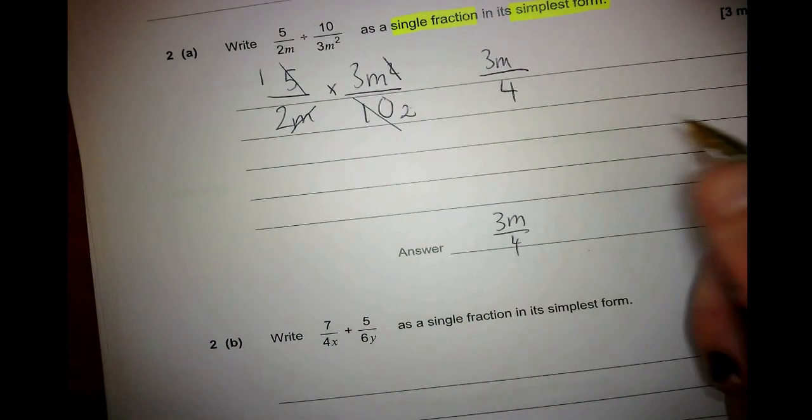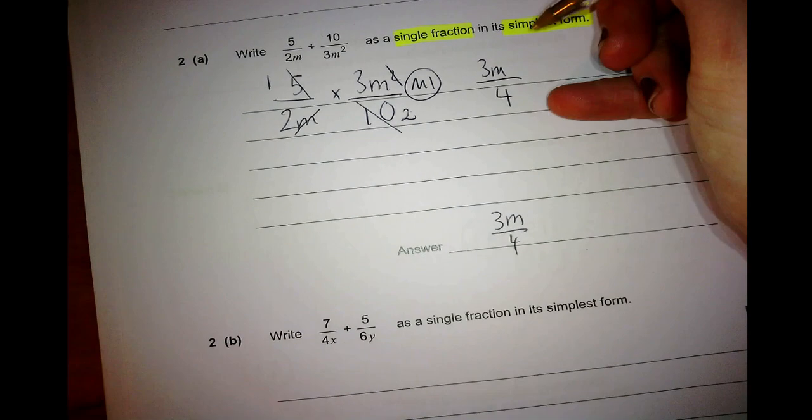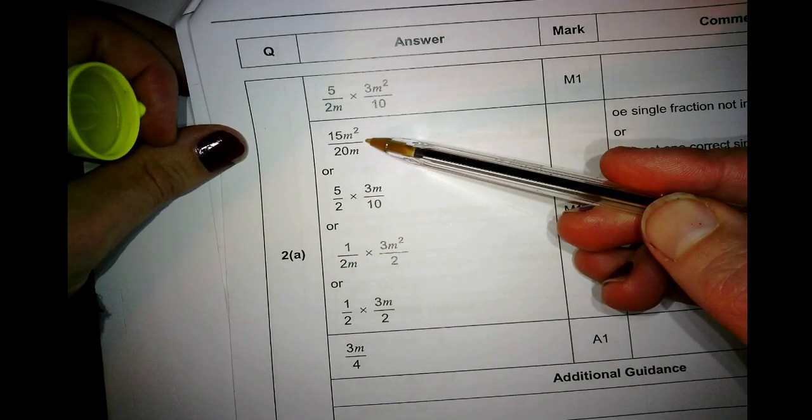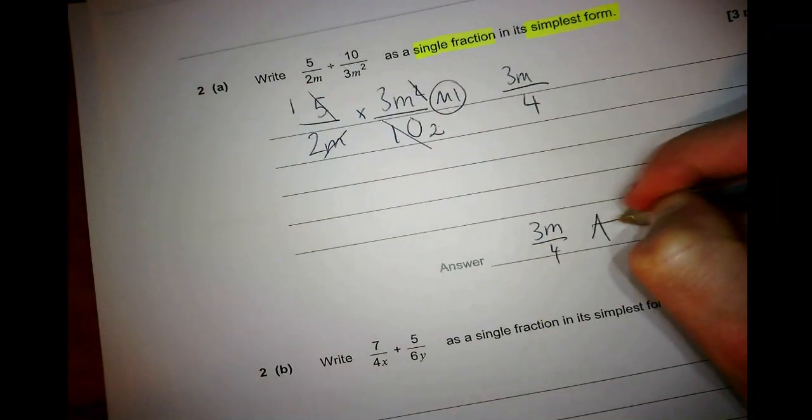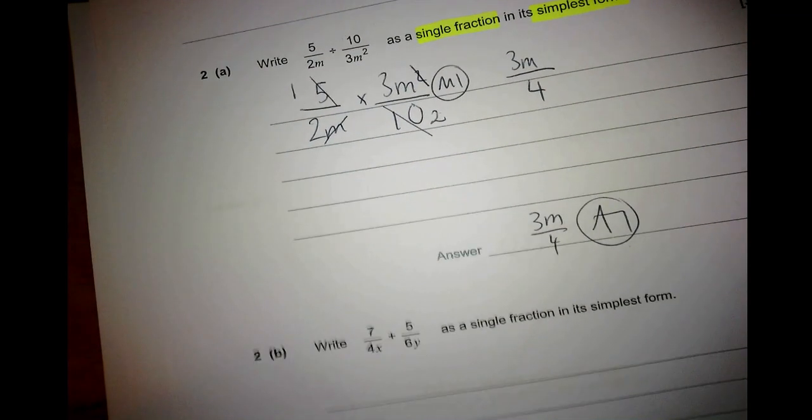You would get 1 mark for showing keep flip change, the timesing by the reciprocal. I'll just show you a few ways you could do it. 1 mark for multiplying through, getting 15m squared over 20m, or any of these. And then 2 marks for 3m over 4 as your final answer.